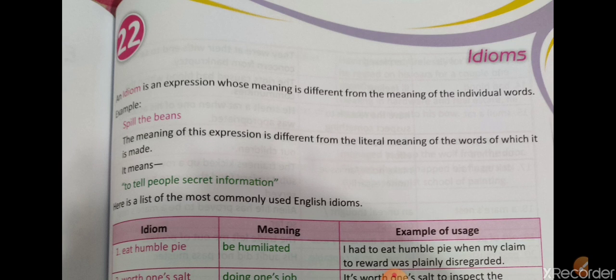So this idiom is an expression whose meaning is different from the meaning of the individual words. For example, spill the beans. If we actually understand these three words, spill means to get scattered, right? And beans means the vegetable.